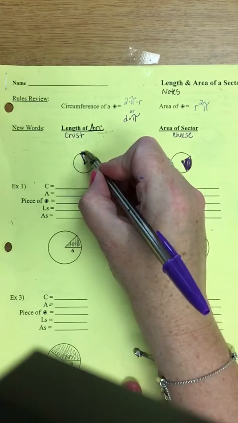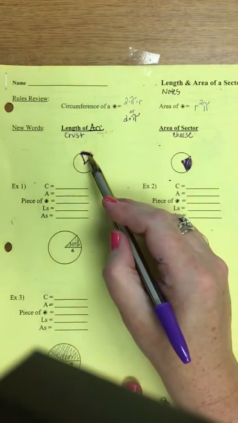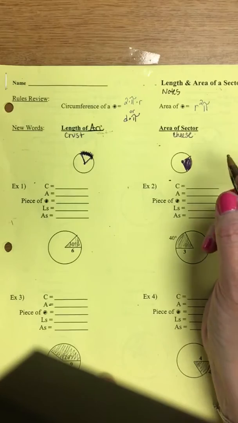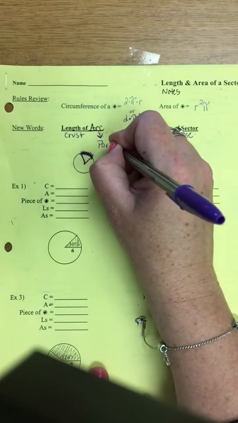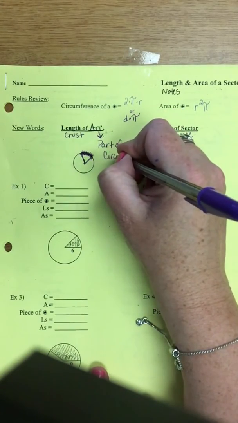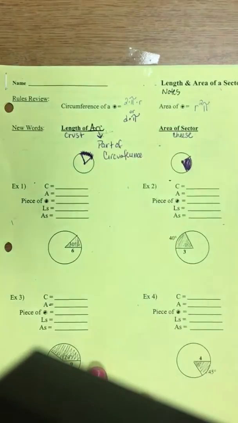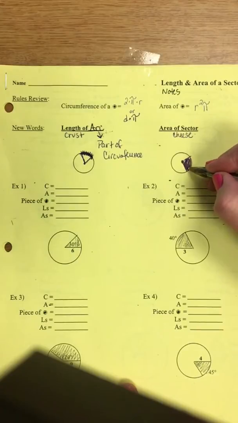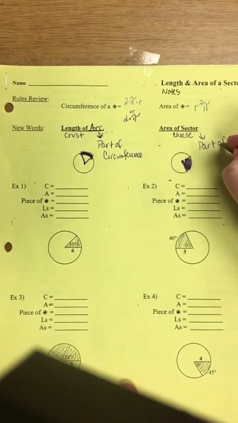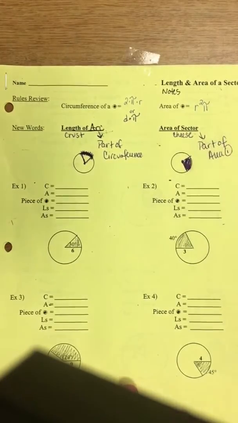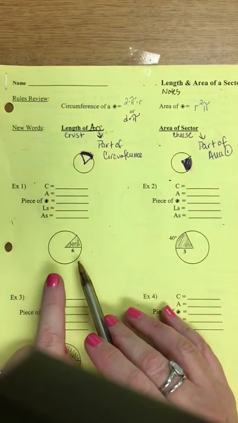So when we talk about the length of the arc, we're going to compare just this little length of this arc right here to the whole circumference. It is a part of the circumference, where the area of the sector, this is a section of the whole area. So this is a part of the area of the circle. How am I going to figure out which part it is? Well, I'll show you. Let's do the first one down here.